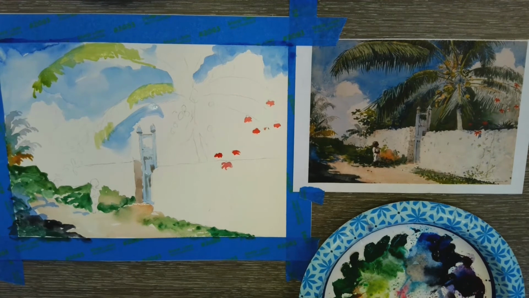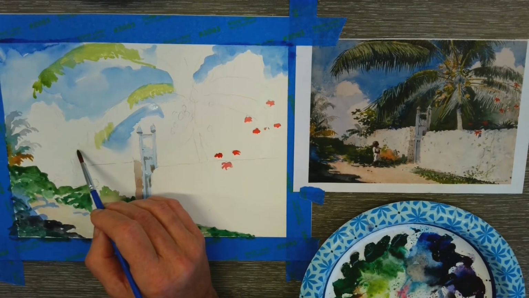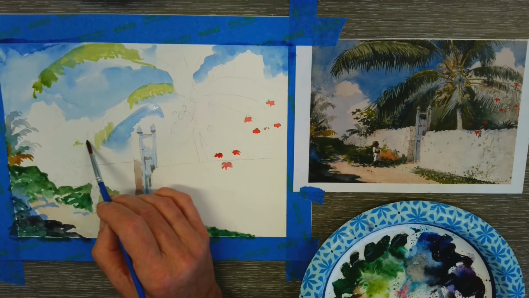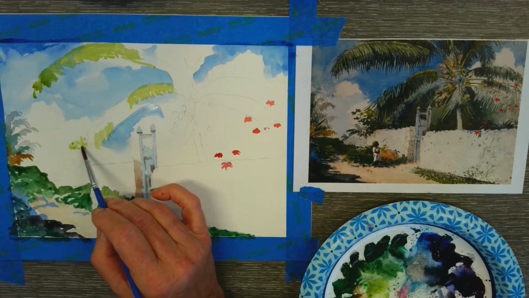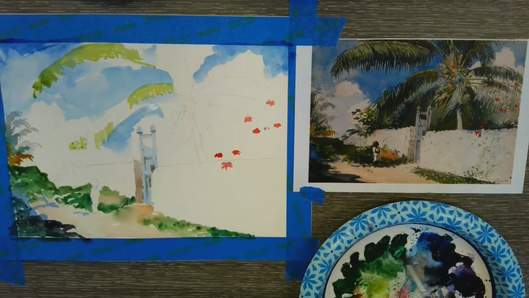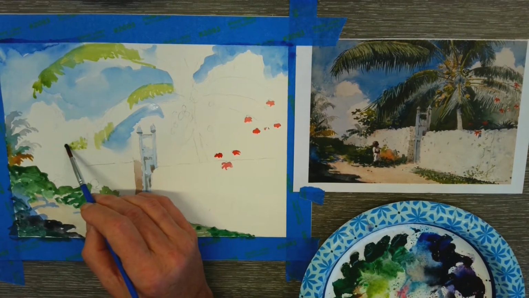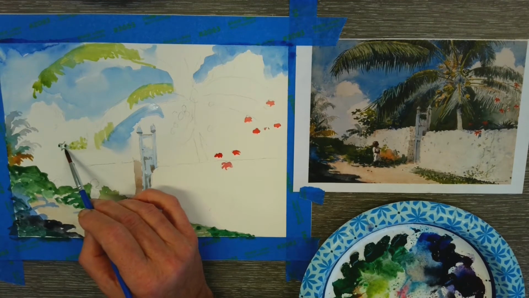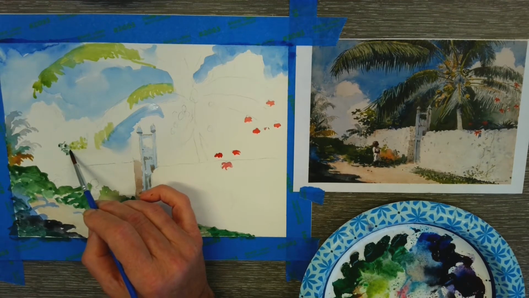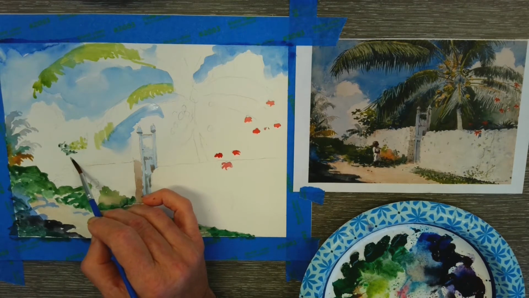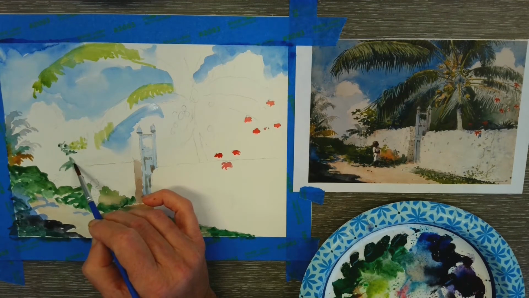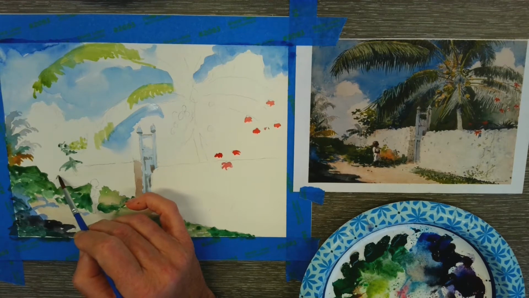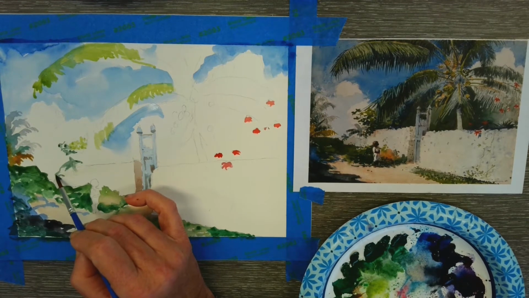There's some yellow-green plant life here out to the end, and it's just kind of little blotches of green. And then a darker green, which I'm going into some Viridian and Payne's gray for these little plant-like forms here. And there's a palm, and again this is Viridian mixed with Payne's gray. A little bitty palm here in the far distance.